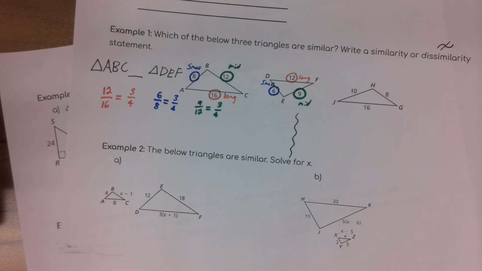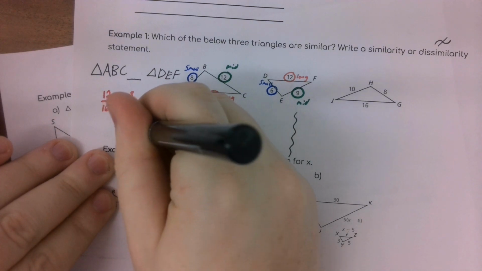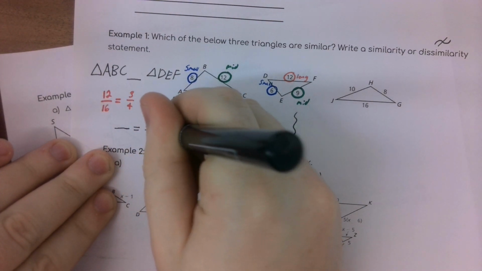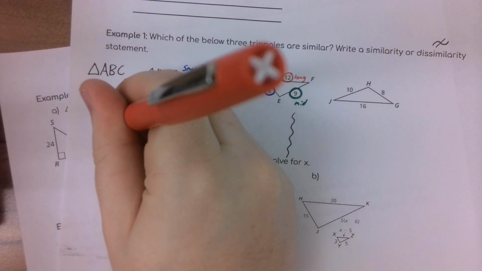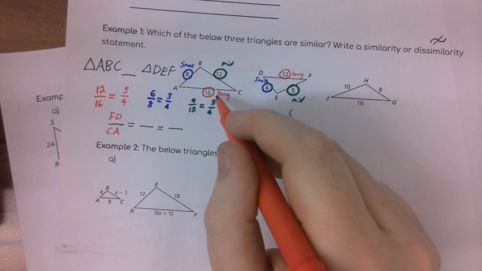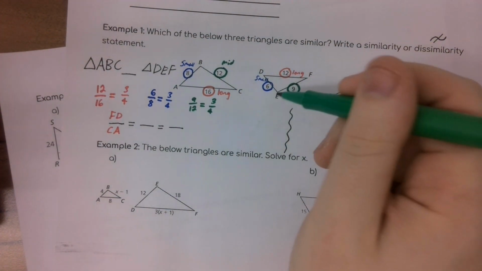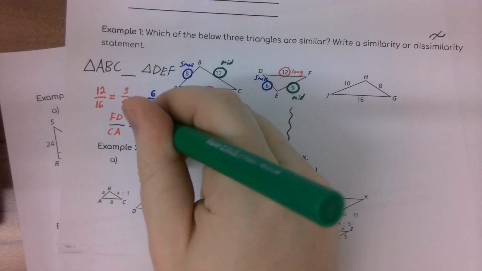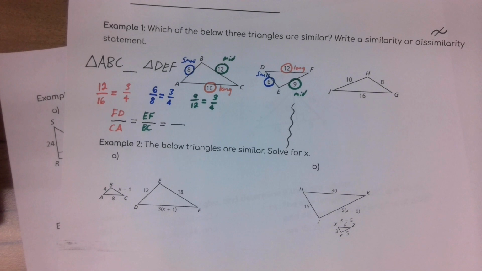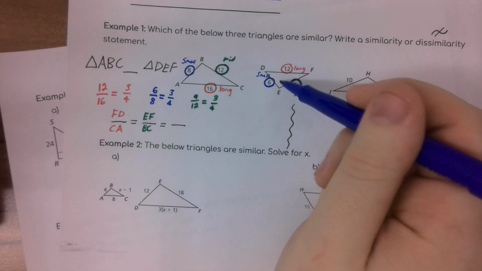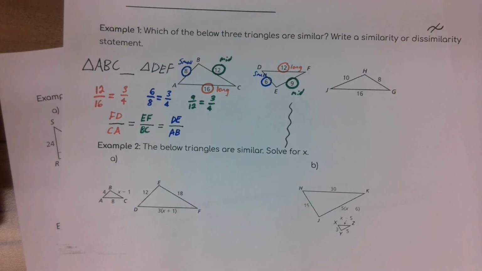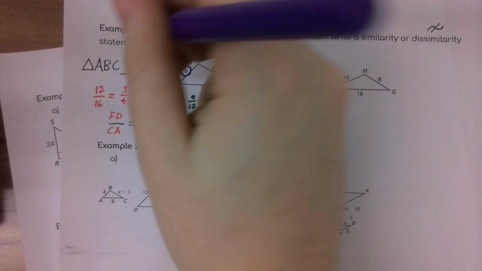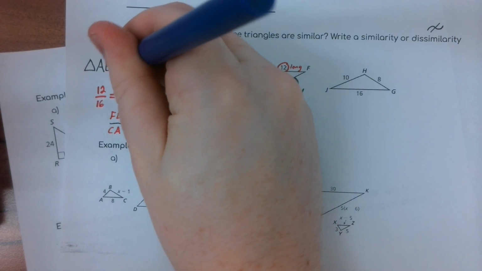What this means is this. Our statement of proportionality is true. We can absolutely say that FD over CA, because those are the long side divided by the long side, equals EF over BC. That's the medium over medium, equals DE over AB. Since our statement of proportionality works out, we can give the go-ahead and say that ABC is similar to DEF.